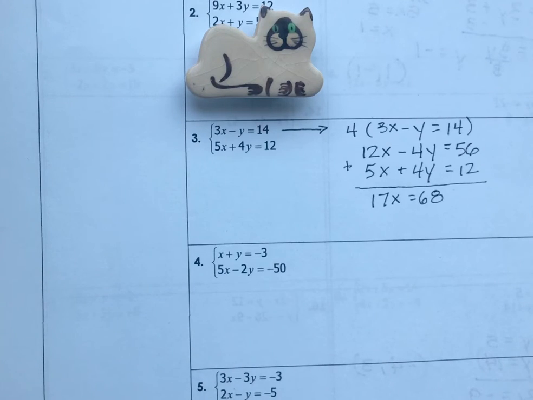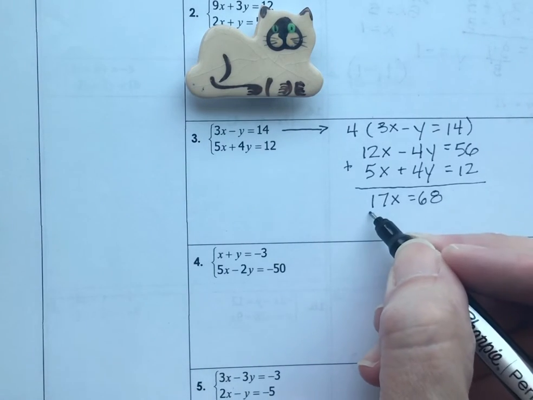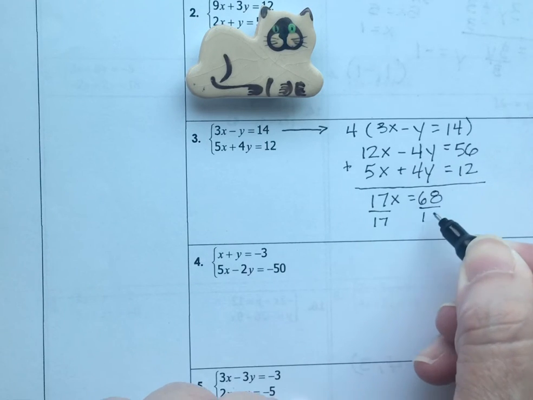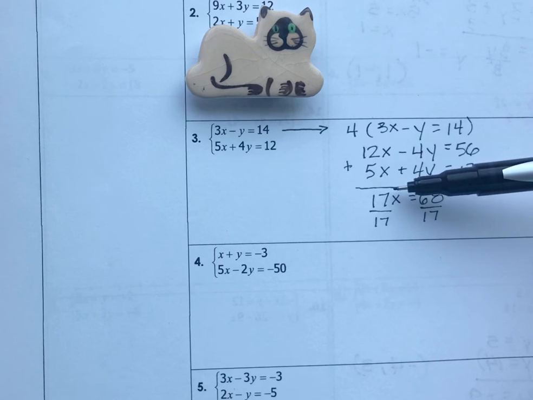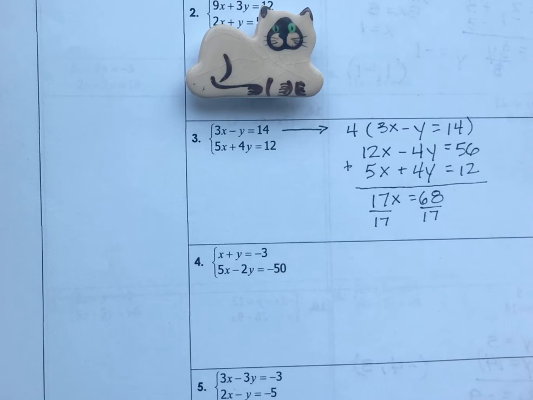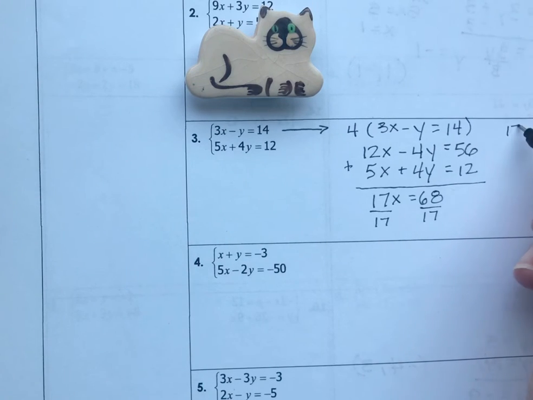Now, I've got to figure out what 68 divided by 17 is. And in my head, I'm thinking, I know that 7 times... sometimes we do need a calculator, but I'm thinking 7 times, no, 5, 4. How about 7 times 4? 7 times 4 ends in an 8. So let's try that out. Sometimes we don't have to go to a calculator. So over here in the corner, I'm going to do 7 times 4 is, oh, it is 68. So x is equal to 4.